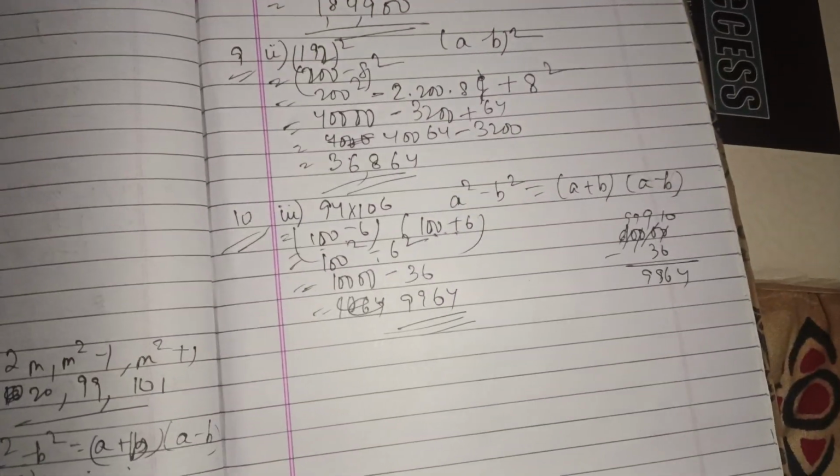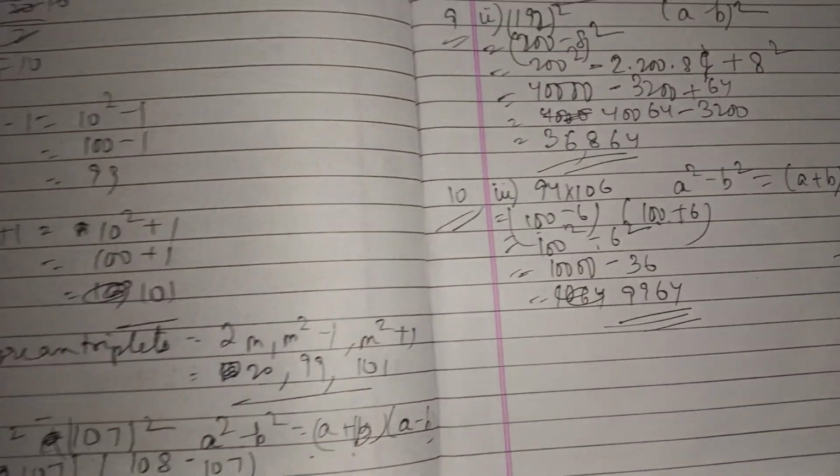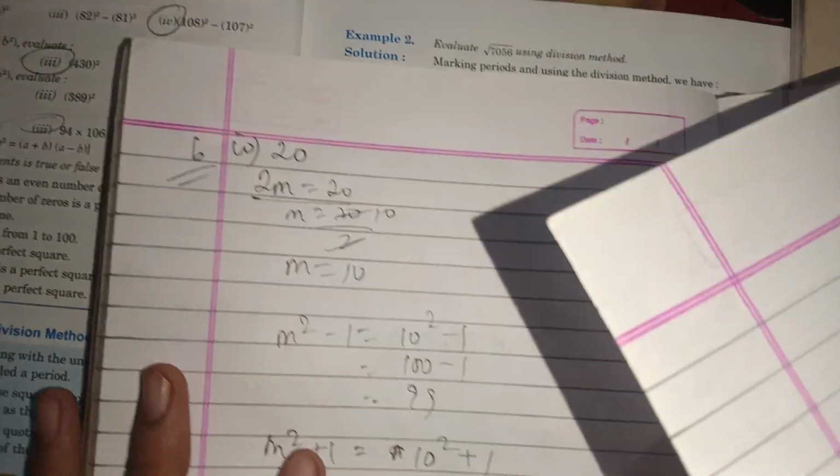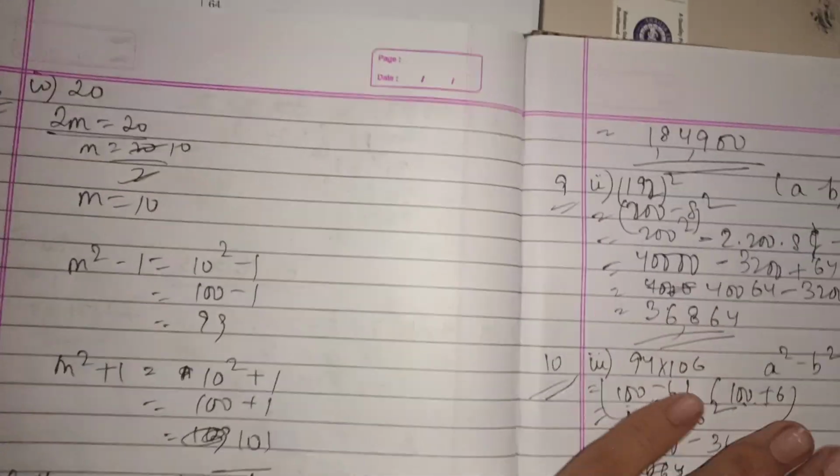Let us do the true false. And for this video we will complete till this only. Then I will start with solved examples of division method. Okay, we have studied about prime factorization. Now we will study the division method in the next video.